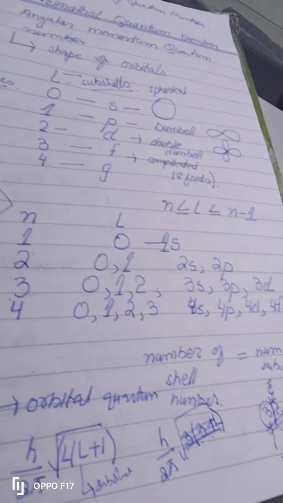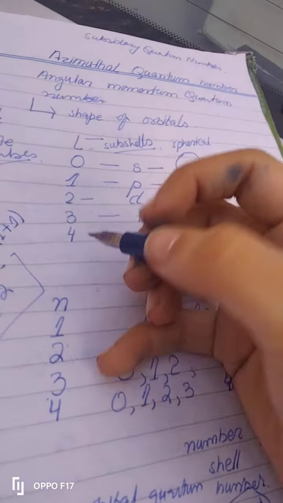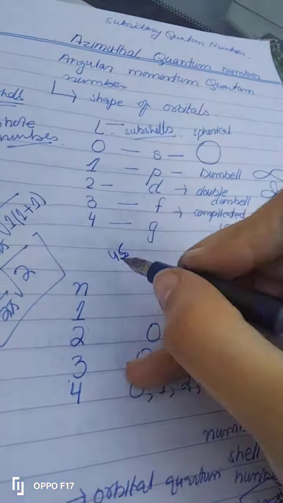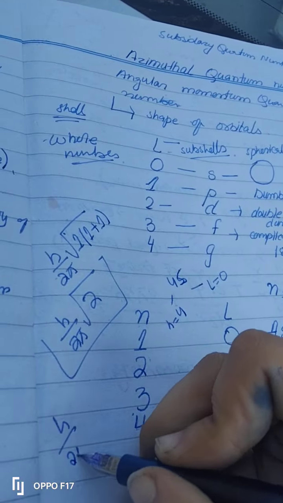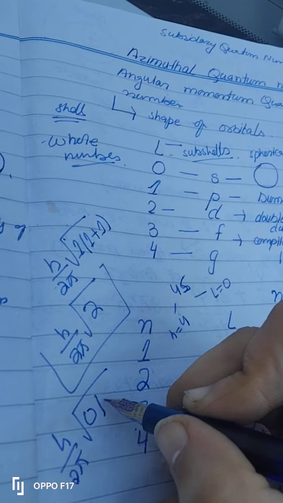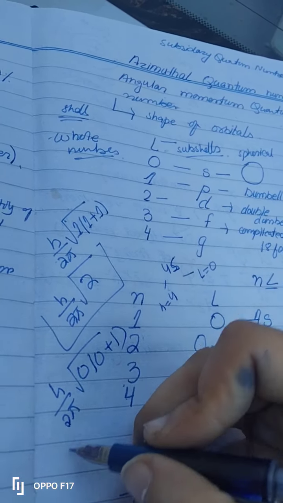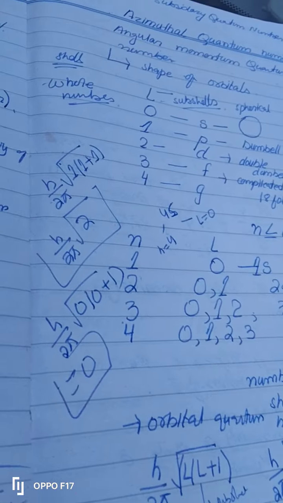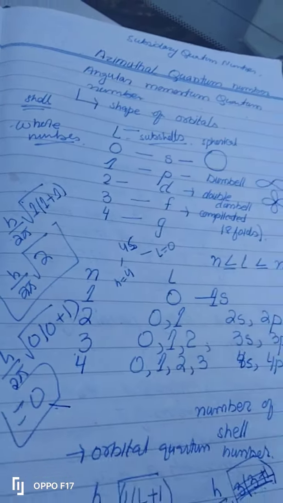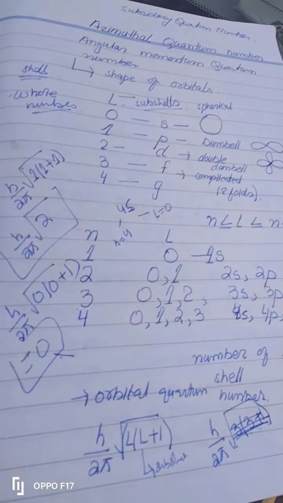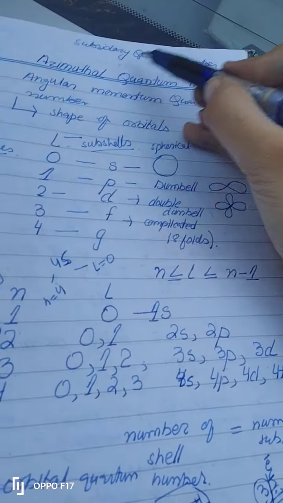Or, for example, we can find the orbital angular momentum of an electron in the 4s subshell. Here n is equal to 4 but L is equal to 0. So h upon 2 pi times the square root of 0 times 0 plus 1. 0 plus 1 is 1, and 1 multiplied by 0 is 0, so the whole value will be equal to 0. So the orbital angular momentum of an electron in the 4s subshell is equal to 0. I hope the concept of the azimuthal quantum number is clear, and why we call it the angular momentum quantum number, and it is also known as the subsidiary quantum number.